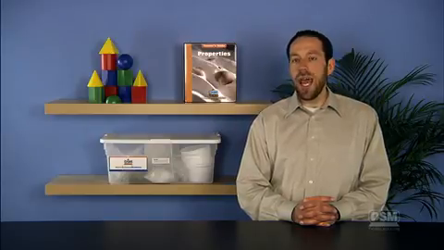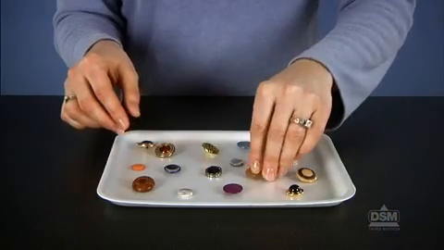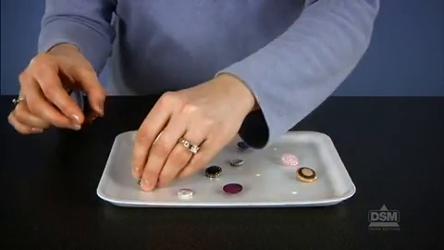If someone guesses correctly before you're done sorting, hold up each remaining button one at a time and ask students which group the button belongs in. If students haven't guessed by the time you're finished sorting, ask students to observe the differences between the 2 groups and lead them to realize that the buttons are sorted by color.